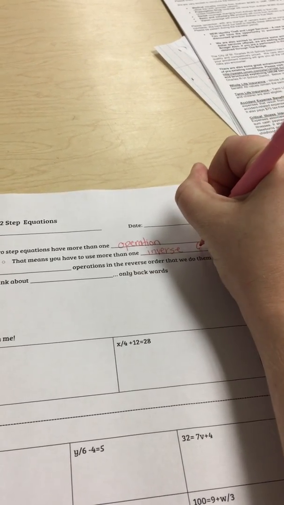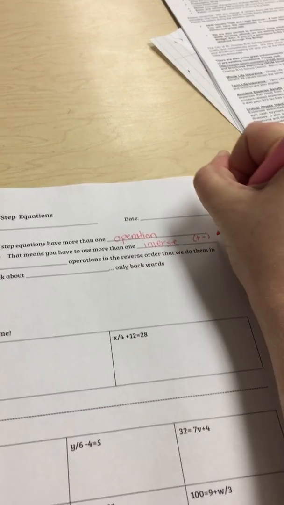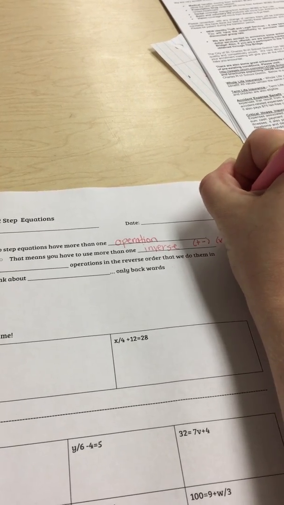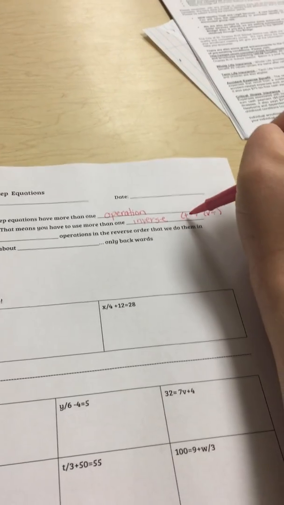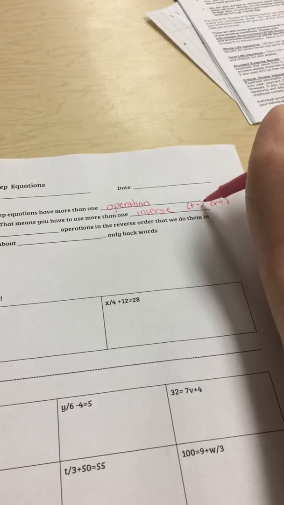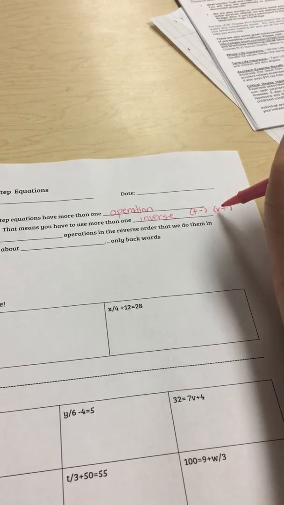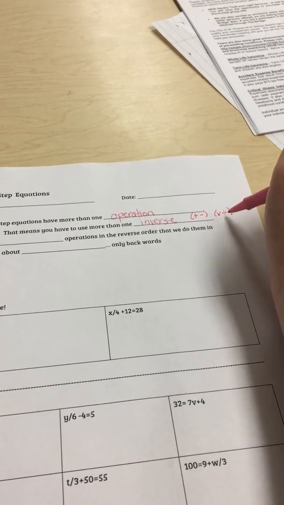And if you need to remember, our inverse groups are adding and subtracting, multiplying and dividing. So to get rid of adding, you do subtracting. To get rid of subtracting, you do adding. To get rid of multiplying, you divide. To get rid of division, you do multiplication.